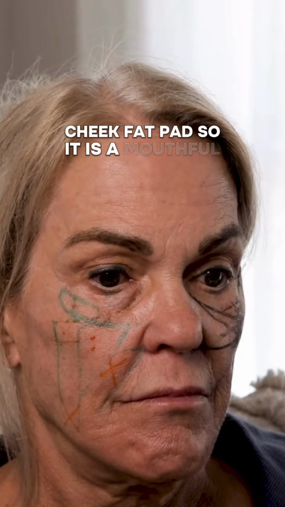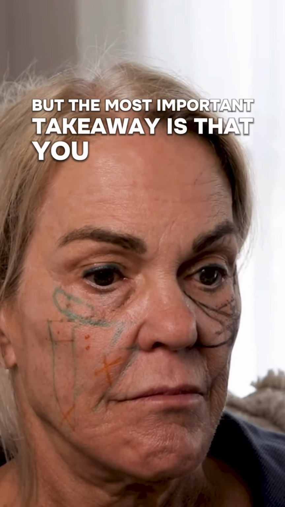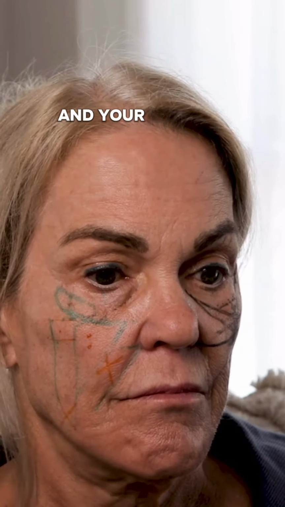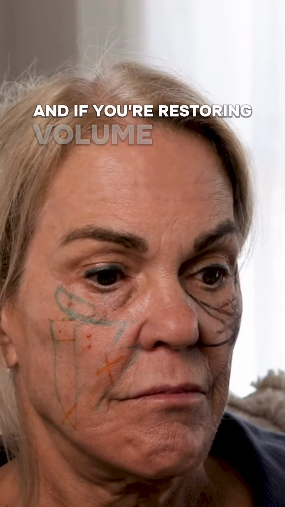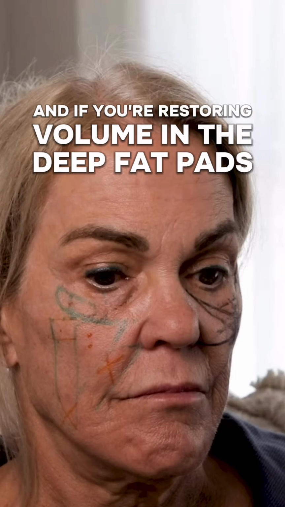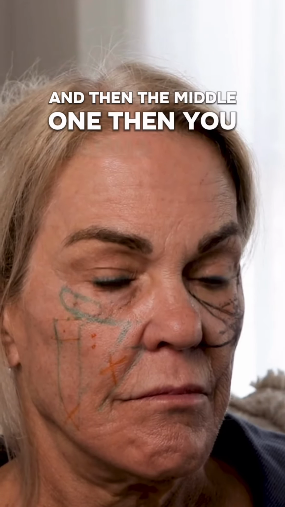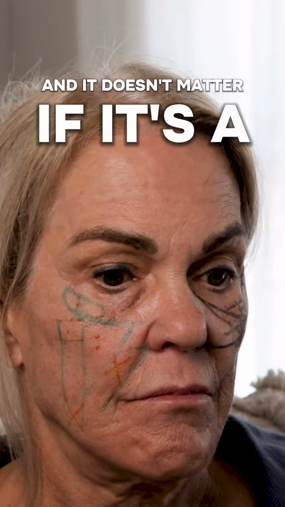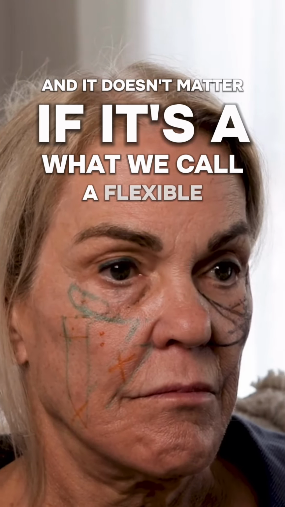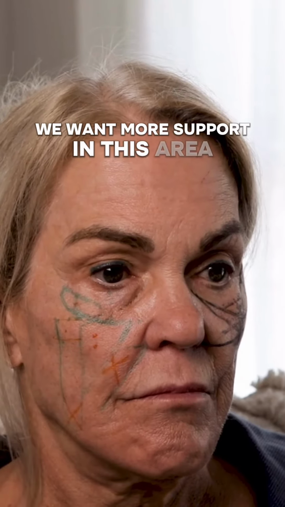So it is a mouthful, but the most important takeaway is that you have your superficial fat pads and your deep fat pads in the mid face. And if you're restoring volume in the deep fat pads, which we call our lateral and medial SOOF and then the middle one, then you want to use a little bit of a thicker product. It doesn't matter if it's what we call a flexible one, you want a high G prime product, and high G prime equals support. We want more support in this area.